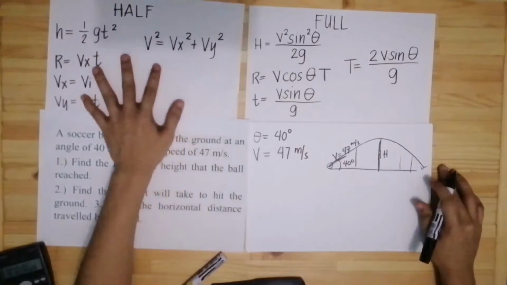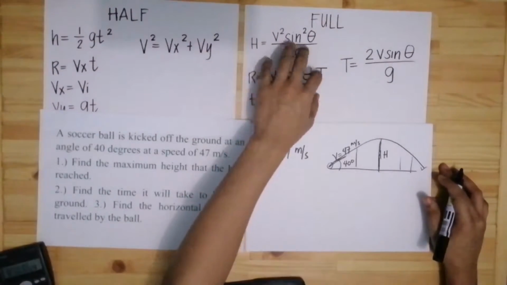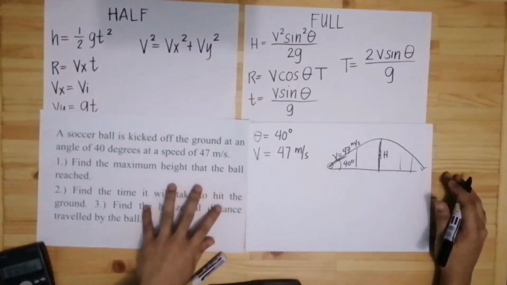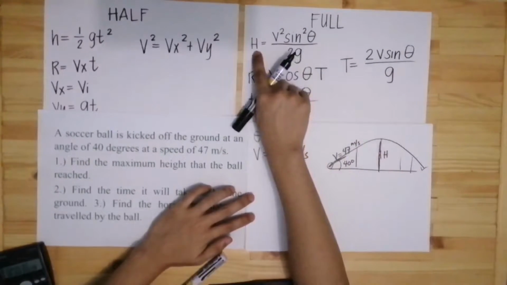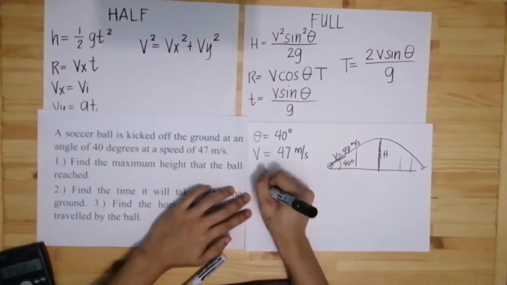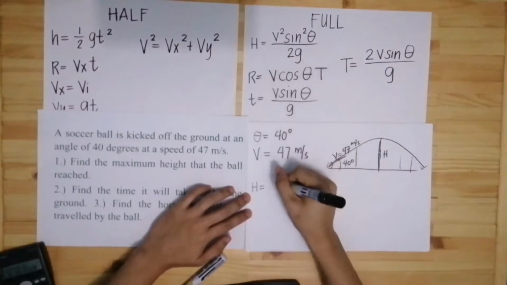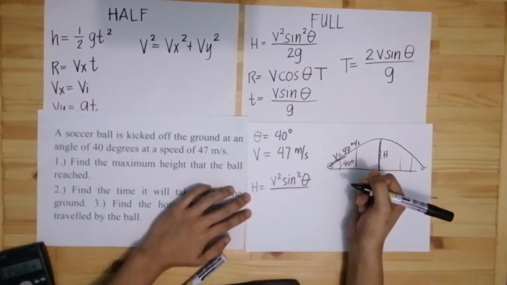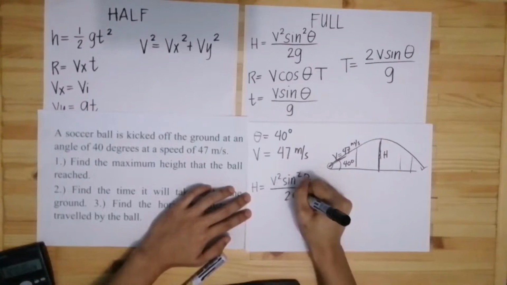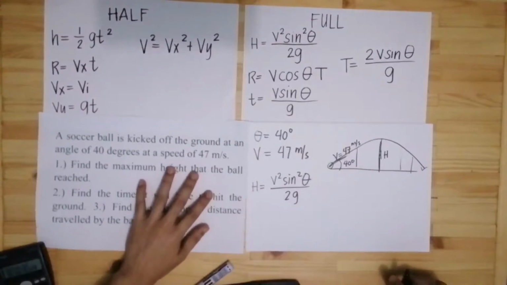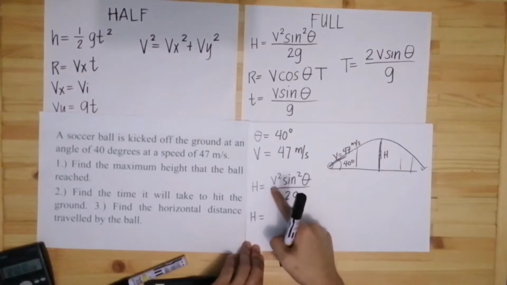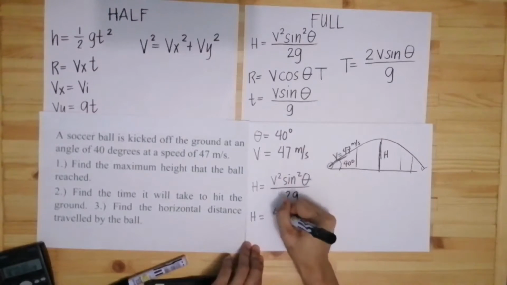Okay? So, ang gagawin natin formula is the full. Formulas from the full parabola projectile motion. So, ang hinahanap ay the maximum height that is denoted as capital letter H. H is equal to V squared sine squared theta over 2G. So, yung gagamitin yung formula, height is equal to, yung V natin ay 47.